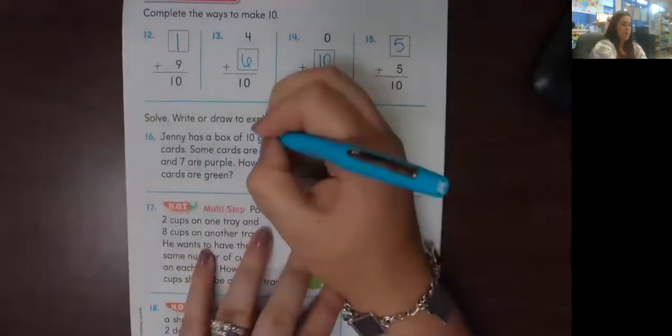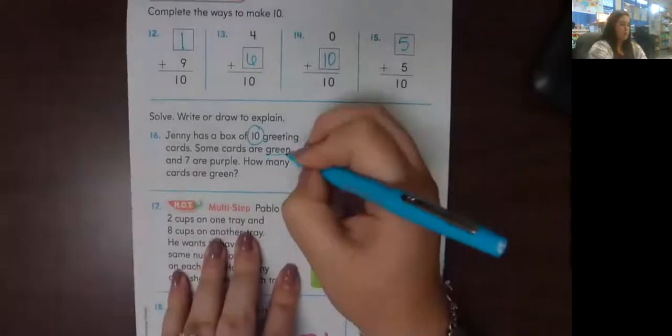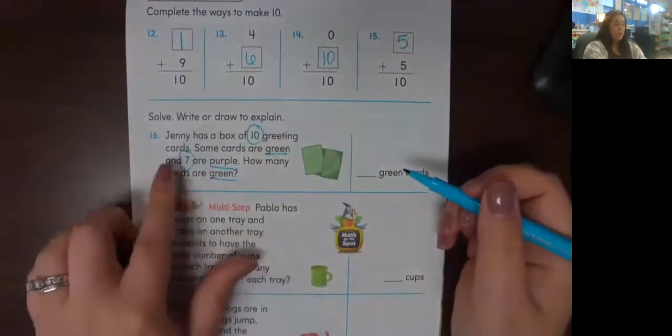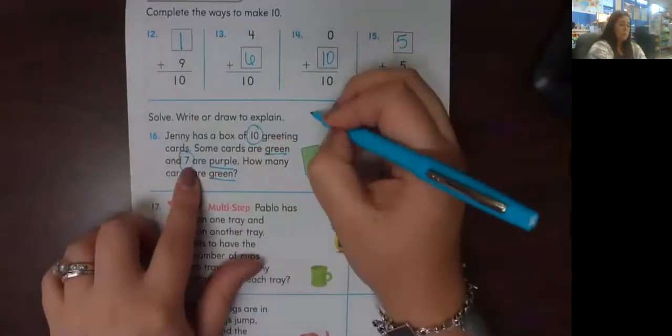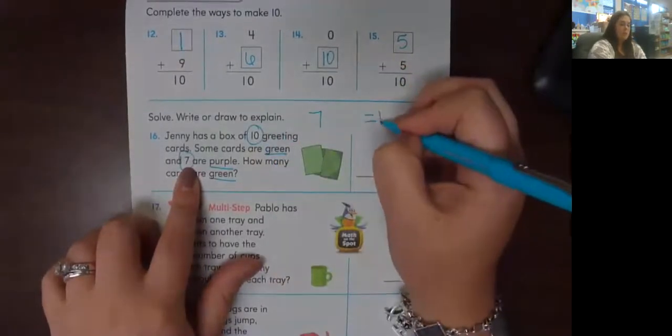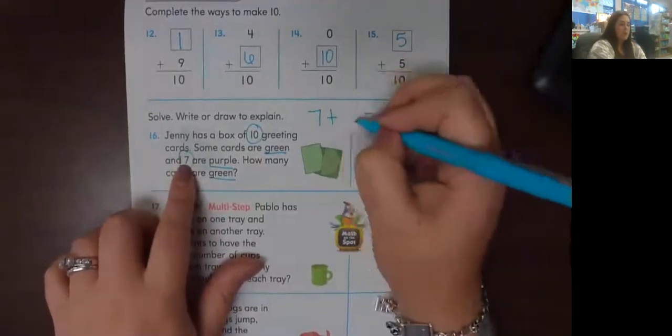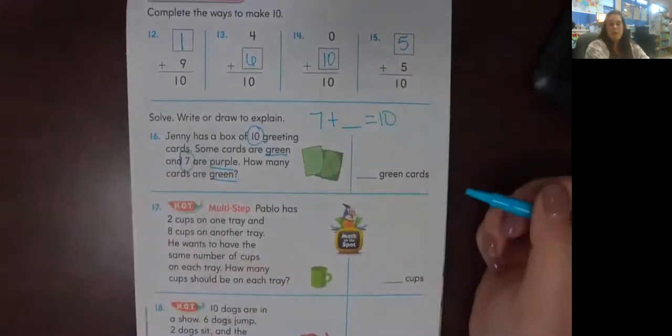So now the next one says that Jenny has a box of 10 greeting cards. So she has 10 cards. Some cards are green and 7 are purple. How many cards are green? So they want to know how many are green. She said 7 are purple, okay? And she has 10 all together. So we know we have 10 all together. So 7 plus something is going to equal 10.